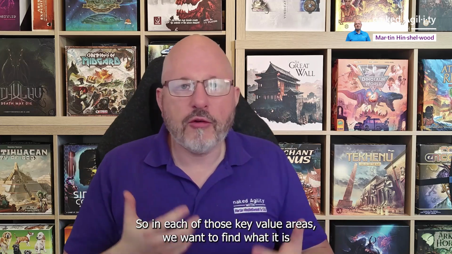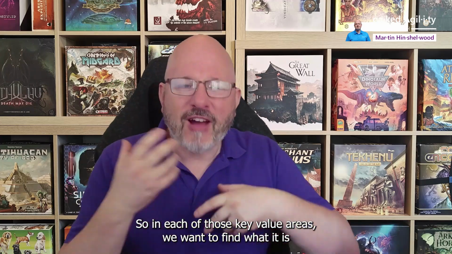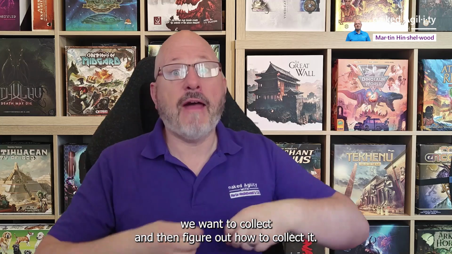So in each of those key value areas, we want to find what it is we want to collect and then figure out how to collect it. Then we have to actually collect it. And then collecting it's not good enough. We have to actually analyze it. So there are some areas that are easier than others.